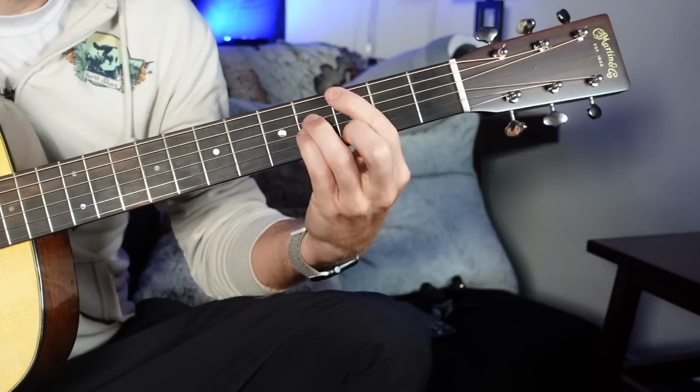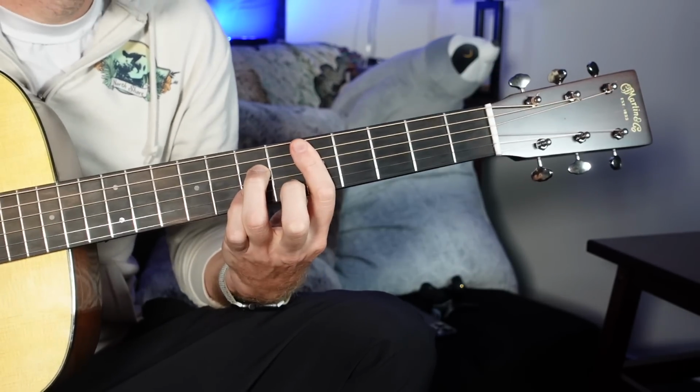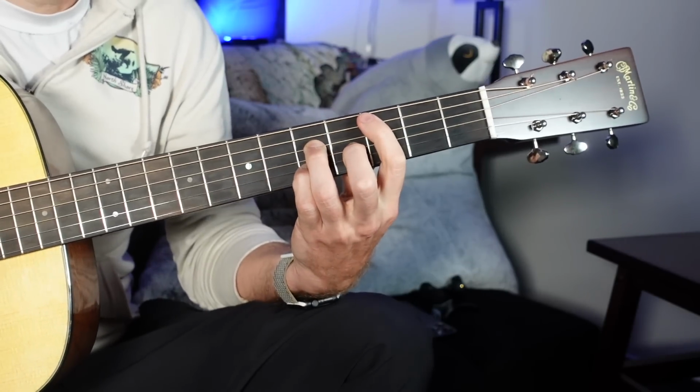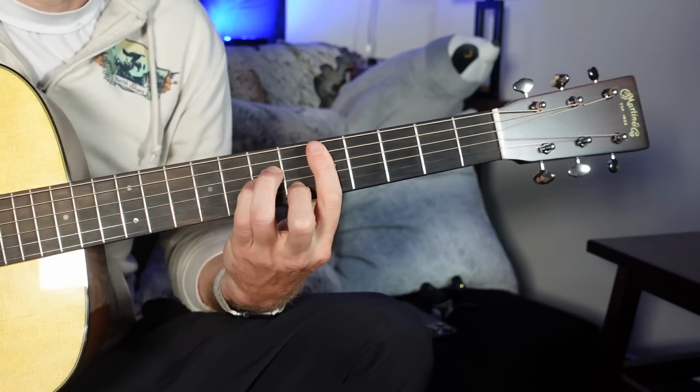So I know that there's my 1, there's my 5, and my 6, 4. What if I make this 5 chord minor, right? You can work this into a chord progression in a more subtle way.